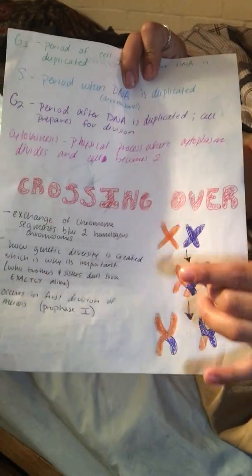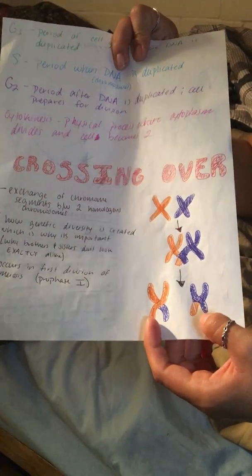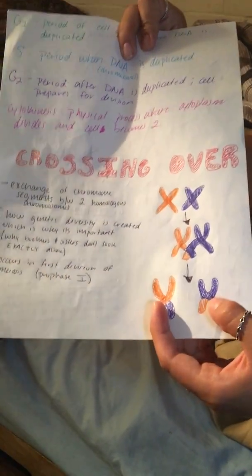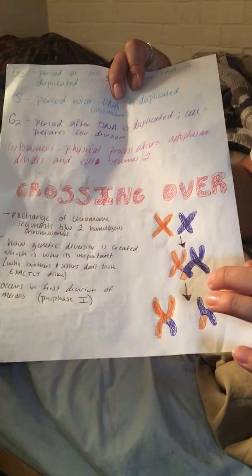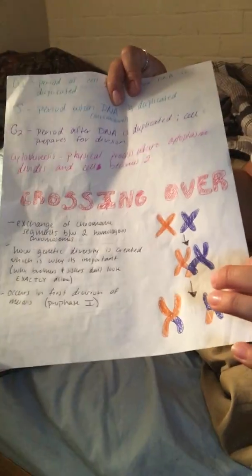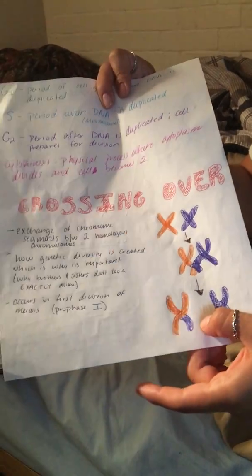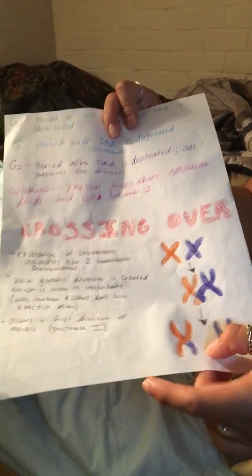So this is when two homologous chromosomes, one from the mother and one from the father, intertwine, and then they each have different segments of the other chromosome. So this is why brothers and sisters aren't exactly alike, and it's also important because it creates genetic diversity.